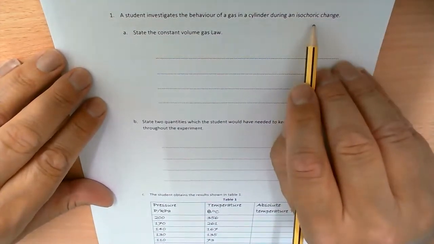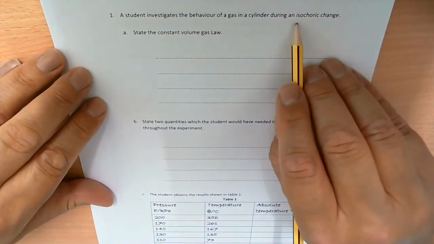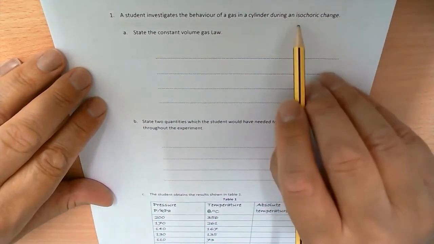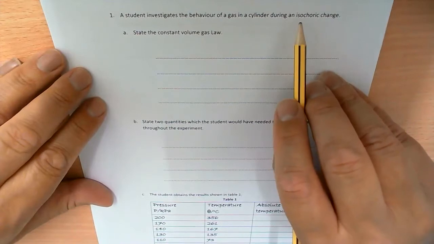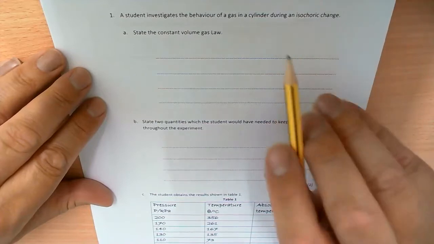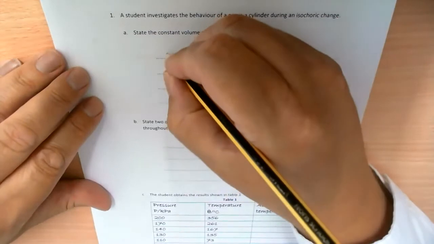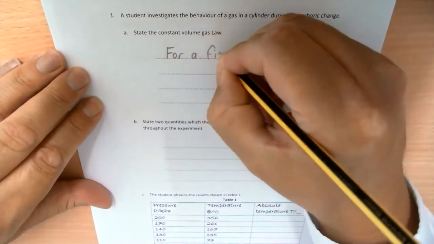Isochoric means constant volume. I think one of my next video lessons with you is going to be to talk you through the different types of change, because I think you do need to know the names of them, and I might do a few other little bits and pieces that are not strictly speaking part of the syllabus, but you know what, you could do with knowing it. So state the constant volume gas law. The key idea is that for a fixed amount of gas, you ought to be able to do this in your sleep by now.